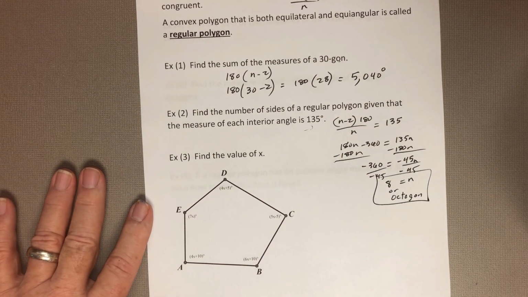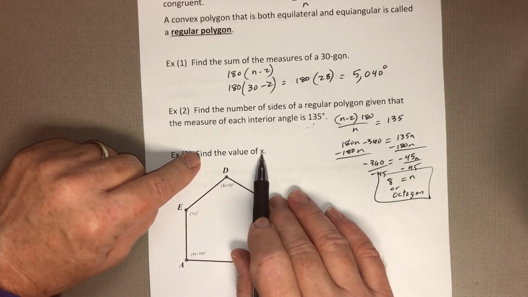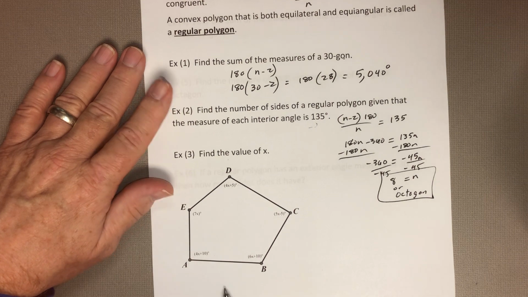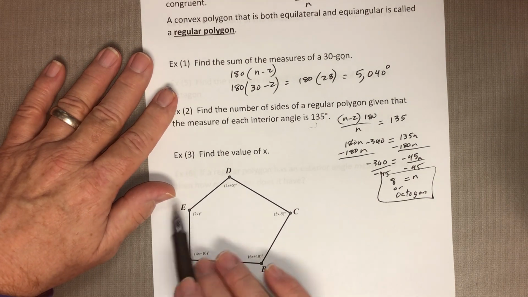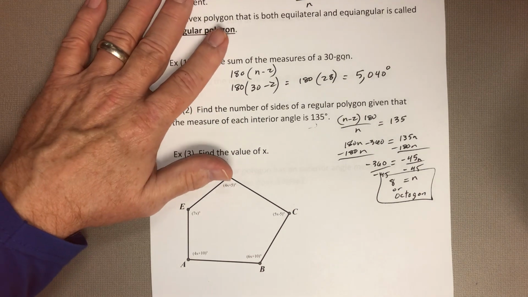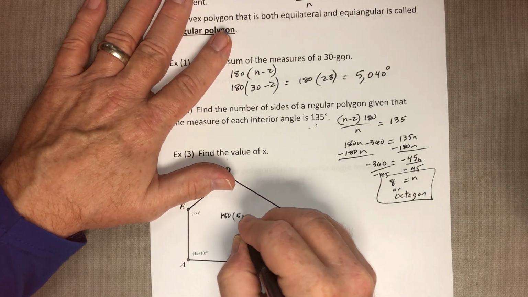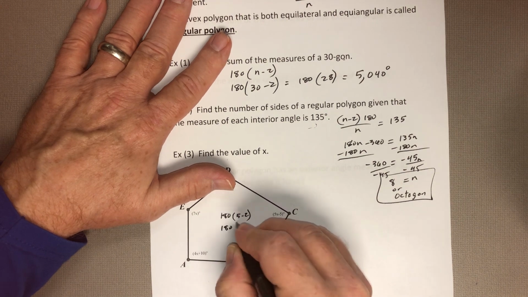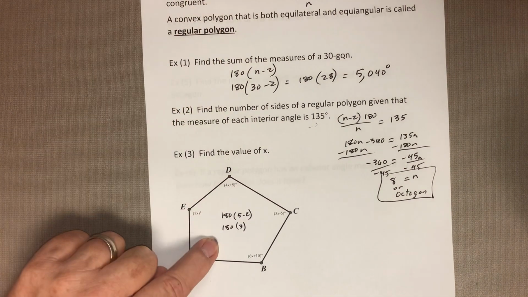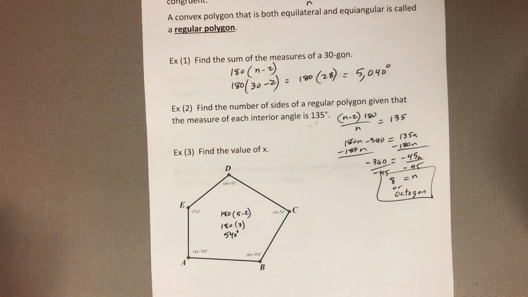Let's go down to number 3. It says find the value of x. Well, this is a 1, 2, 3, 4, 5-sided figure, which we call a pentagon. If you were to take 180 times (5 minus 2), you would get 180 times 3, that's 300 plus 240, which would be 540 degrees. All 5 of these angles must total 540 degrees.